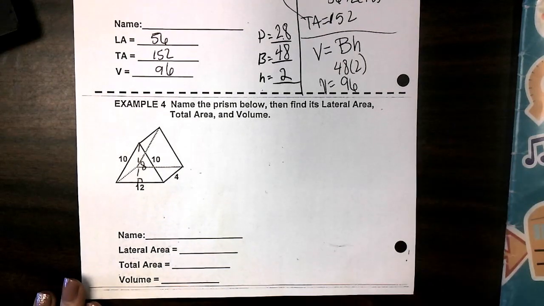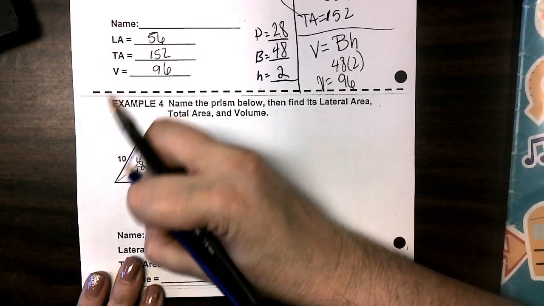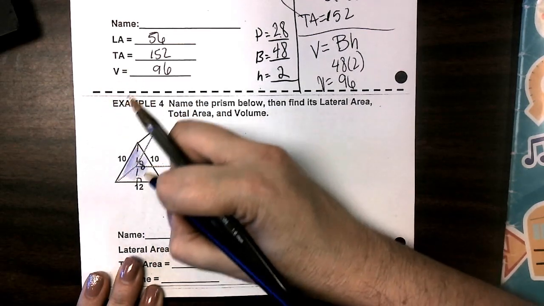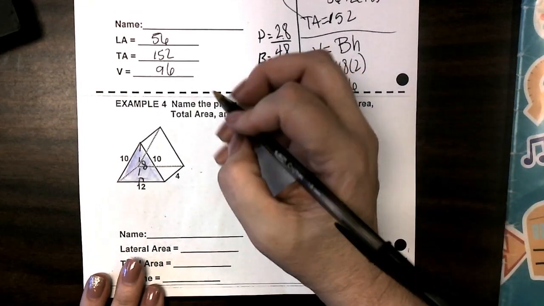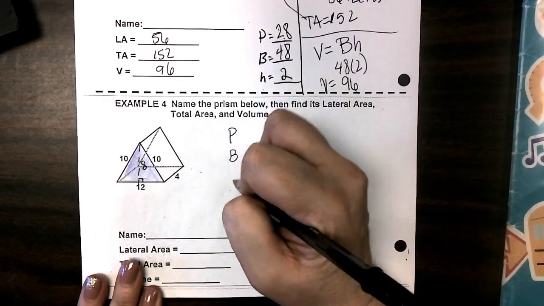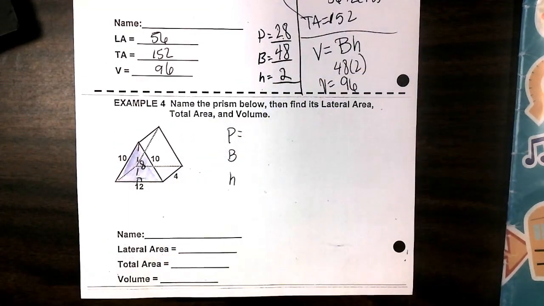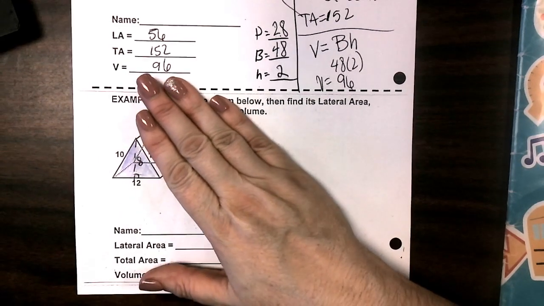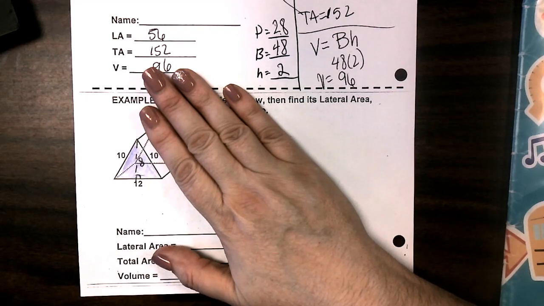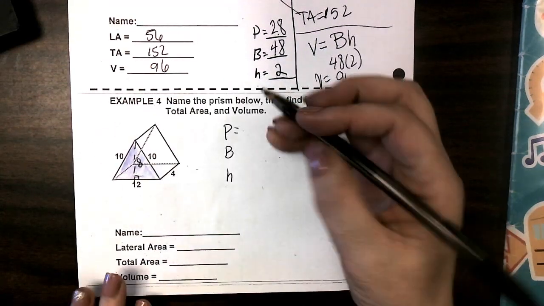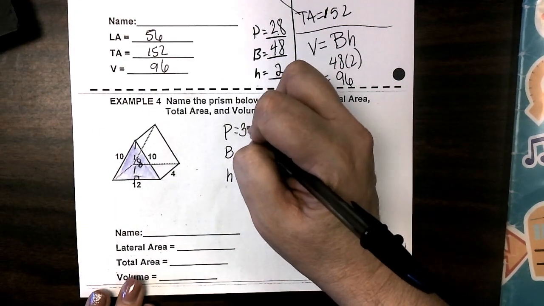All right, so I'm going to shade the base. Remember, the base of a triangular prism is always the triangle. And then we're going to start by finding a capital P, a capital B, and an H. So the capital P is the perimeter of this triangle. And so this triangle, what numbers will I use for the perimeter? 10, 10, and 12. So 10 plus 10 plus 12 is 32.